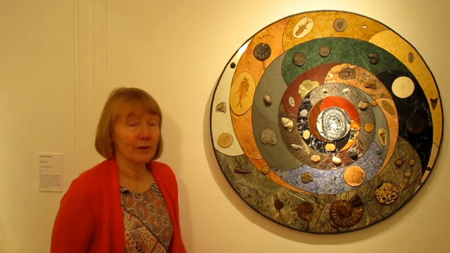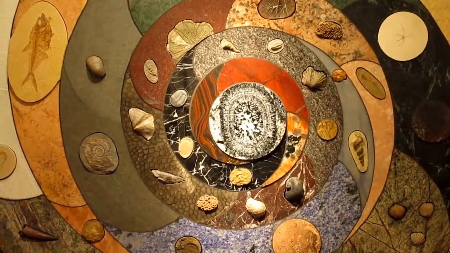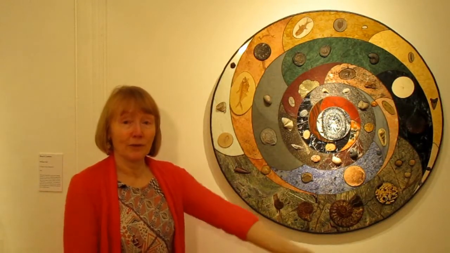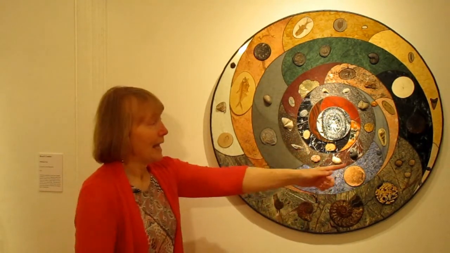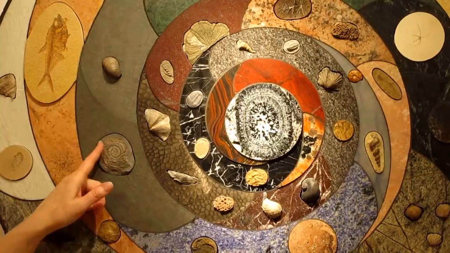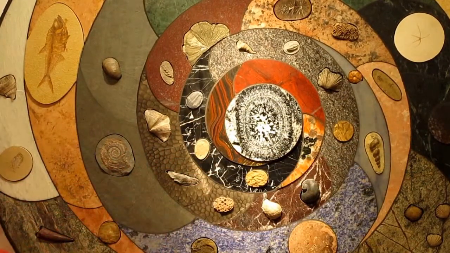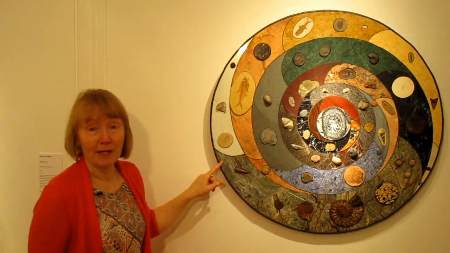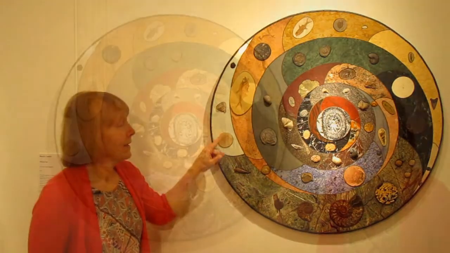Then, about 230 million years ago, one of the amphibians came to land and started breathing air, and this was the start of the age of dinosaurs. The age of dinosaurs went from about 230 to 66 million years ago. And here you see I have inlaid various ammonites, a brittle star, some dinosaur bone, a Tyrannosaurus rex fossil, and a fossil shrimp, for example.